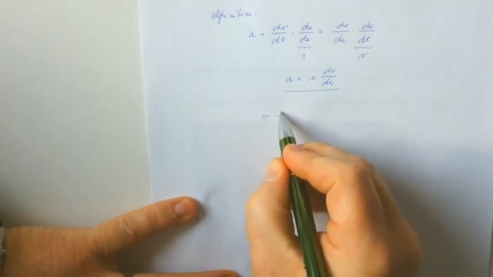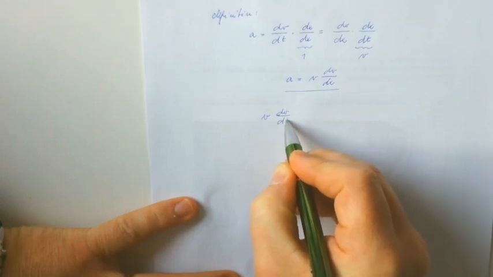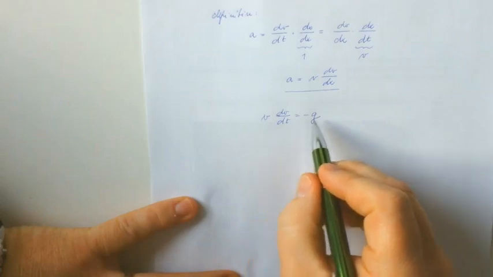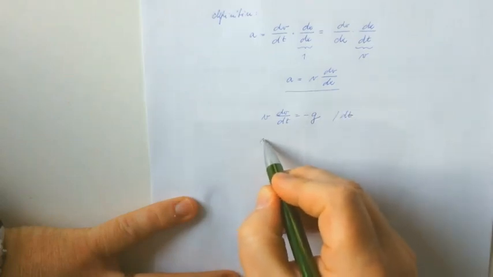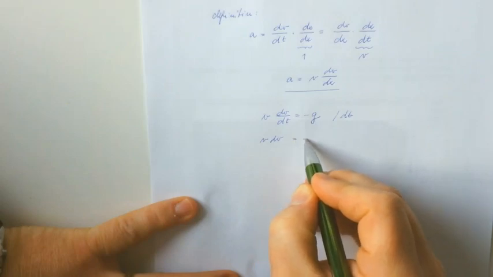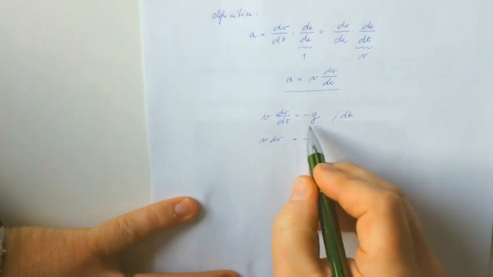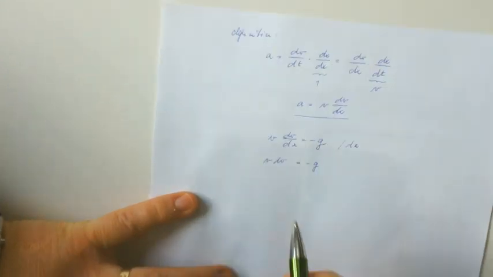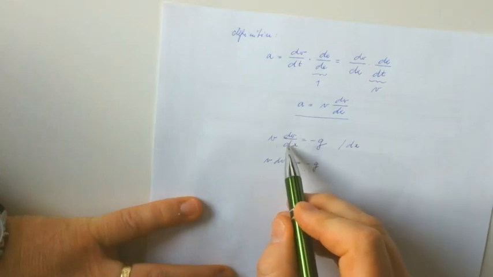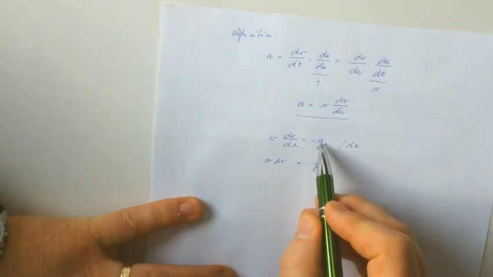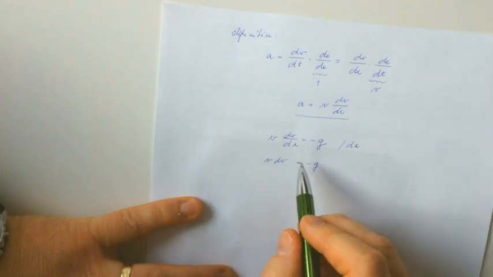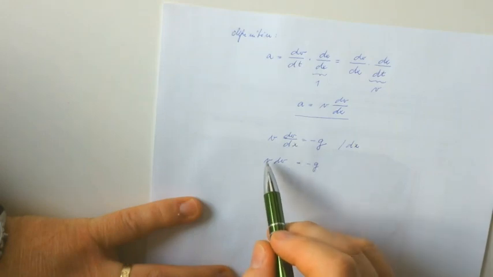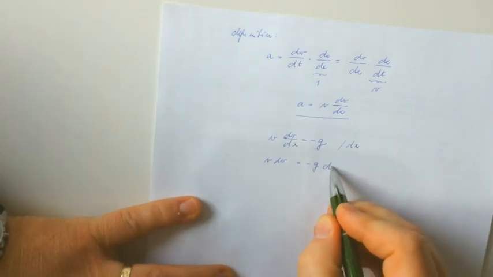So v dv over dx is equal minus g, and we can separate variables, so we can multiply it by dx, and we get v dv is equal minus g dx.